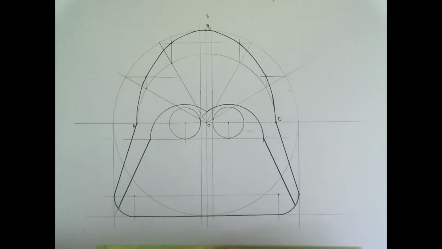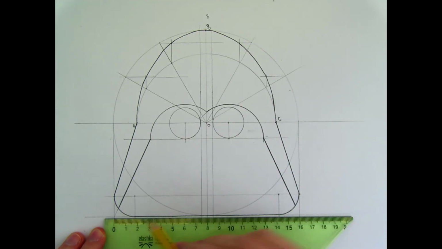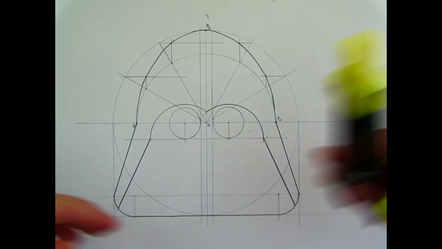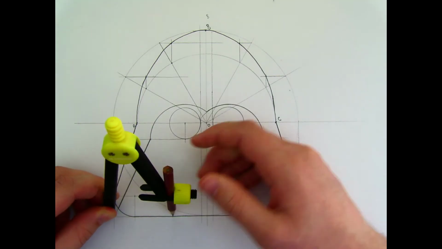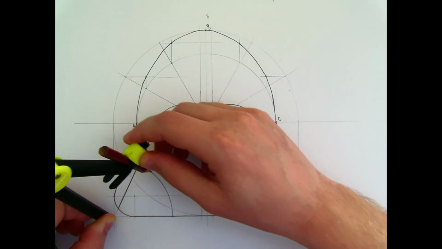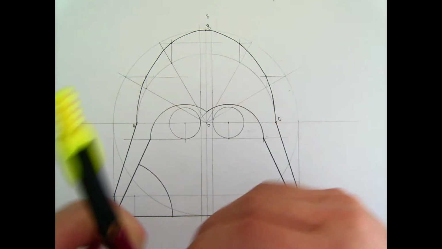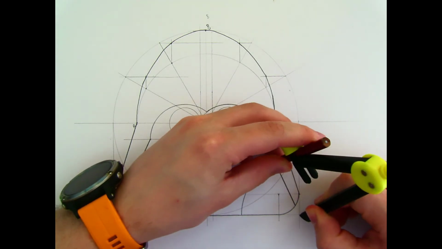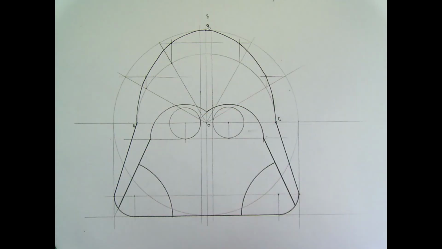So I have 2 arcs, radius 50 on either side, just measuring my distance of 50 from the center, and I'm going to draw up my arc on the left and the right. So it's going from here, it goes all the way around to the line that we just drew, the straight line that we just drew. So 1, and same on the opposite side. And 2.